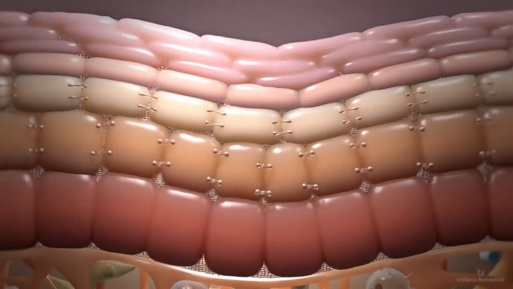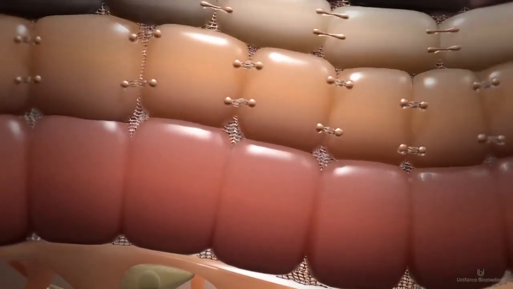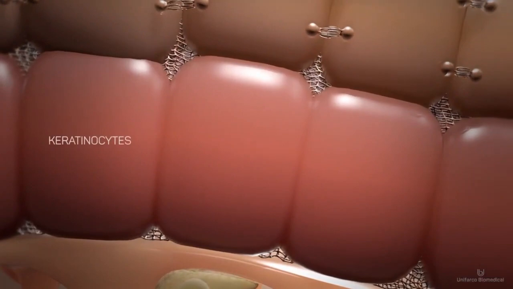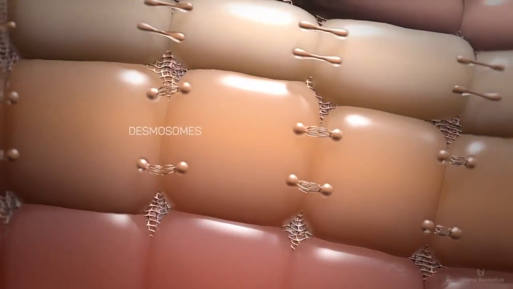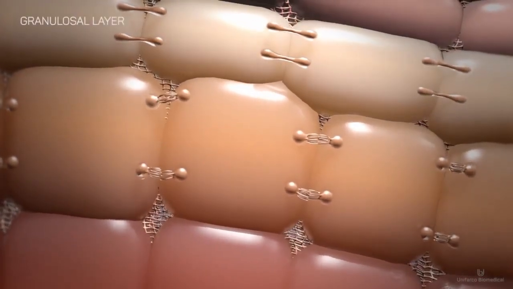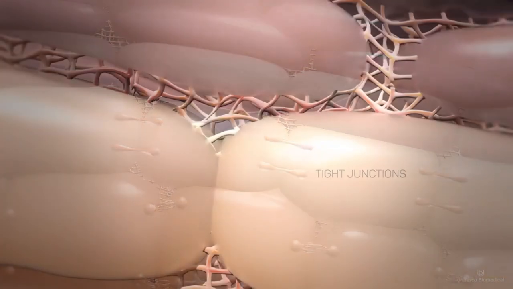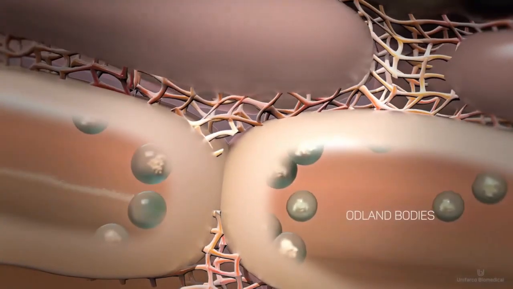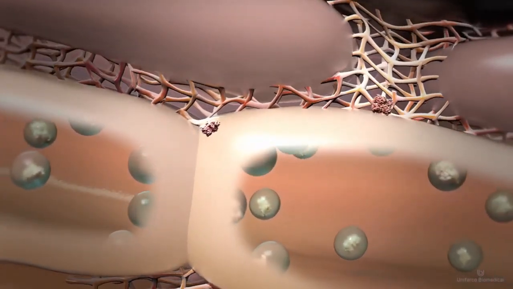All of the cells that make up the epidermis begin their differentiation journey in the basal layer as germinal cells called keratinocytes. As each differentiates, it migrates upwards to the spinous layer, anchoring via desmosomes, then up to the granular layer, where they are anchored by special protein structures called tight junctions. Here they produce Odland bodies, vesicles containing the precursors of the three epidermal lipids.